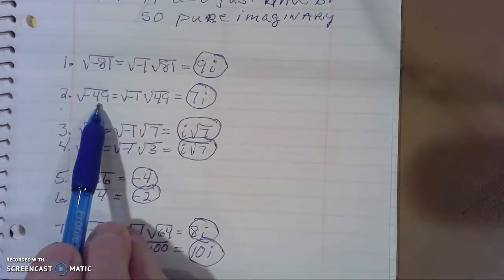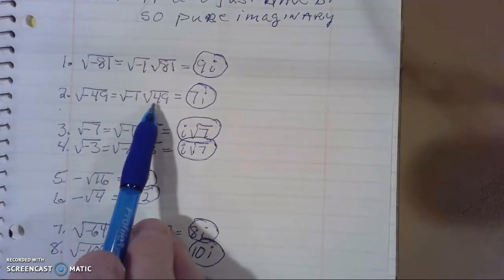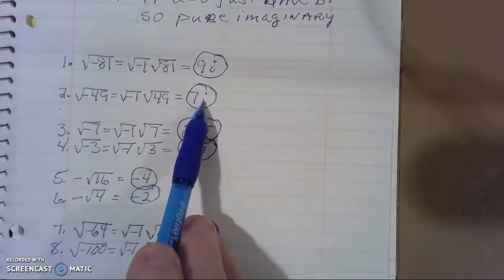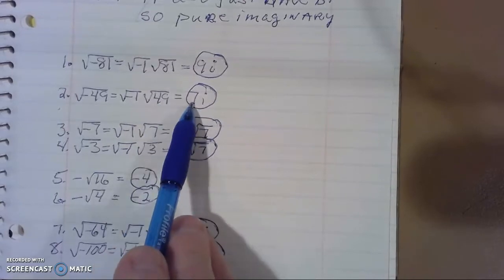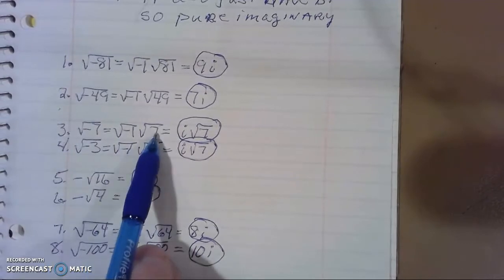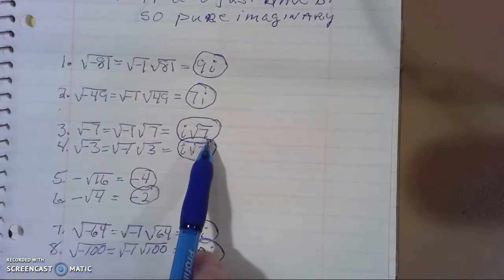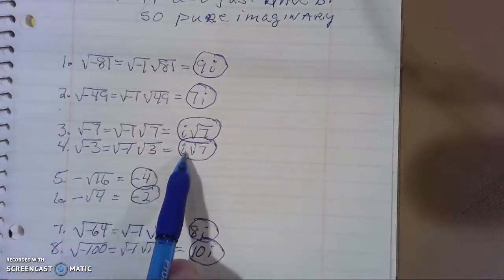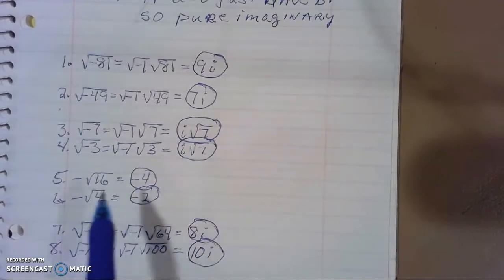Square root of negative 49: square root of negative 1 times square root of 49. Square root of negative 1 is i. Square root of 49 is 7. Square root of negative 7, again, same way. The square root of negative 1 is your i. Square root of 7 doesn't break down. Square root of negative 3, same way. So we have i and square root of 3.